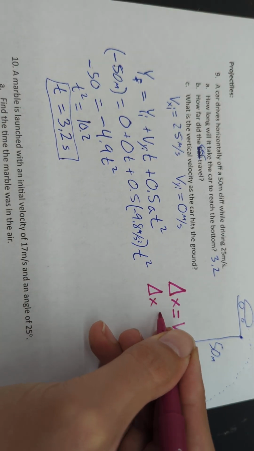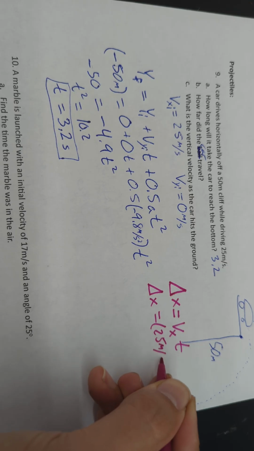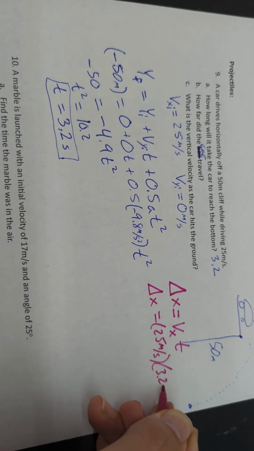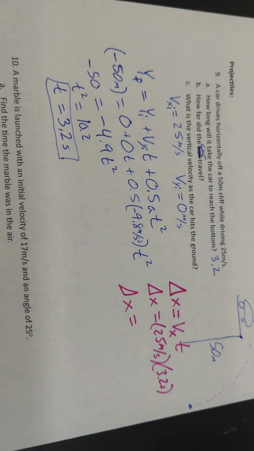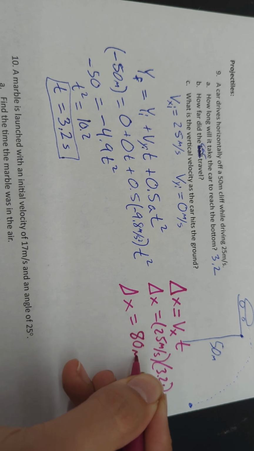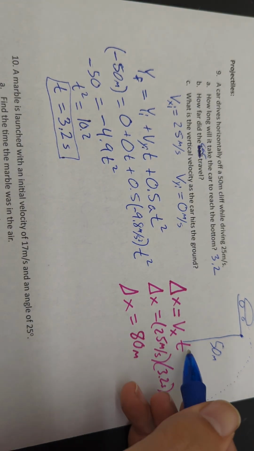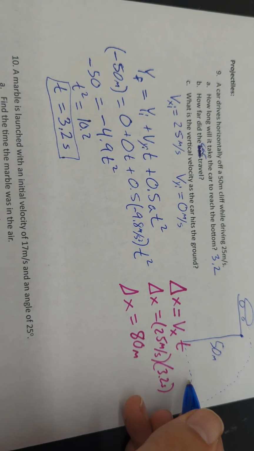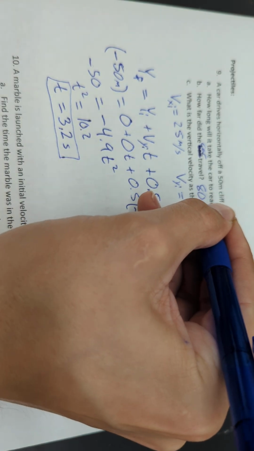So we know the velocity is going to be 25 meters per second times our time, 3.2 seconds. Our delta x equals 3.2 times 25, 80 meters. So we could even add this over here. How far over did it go? 80 meters. I'll put it right here. 80 meters.